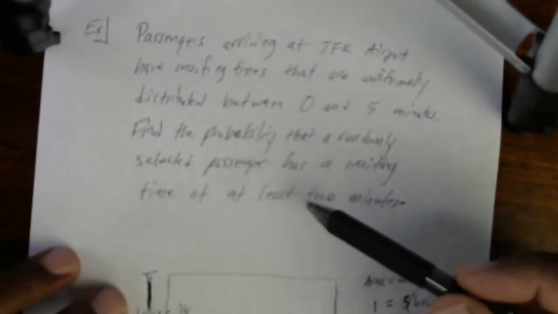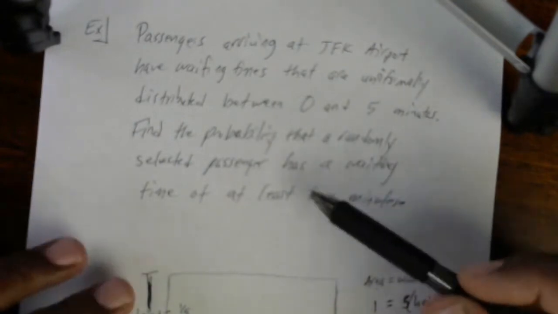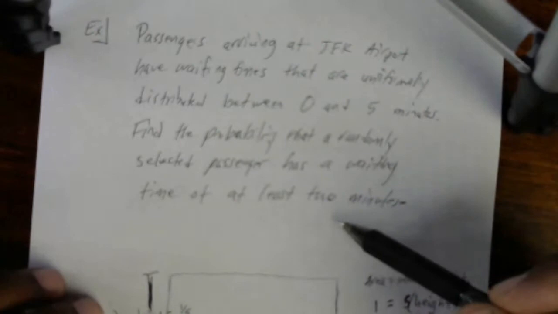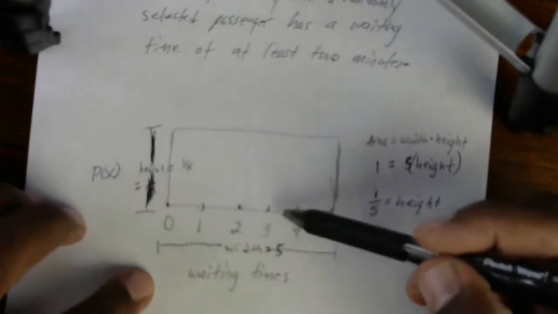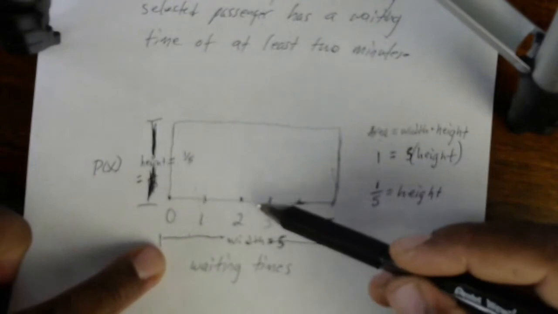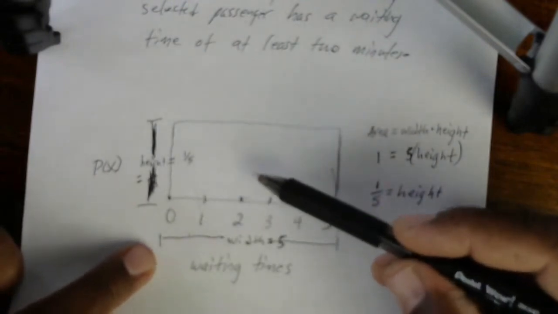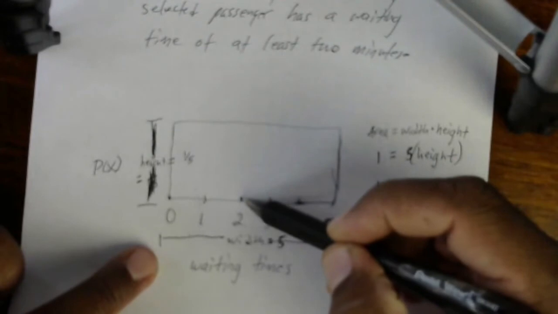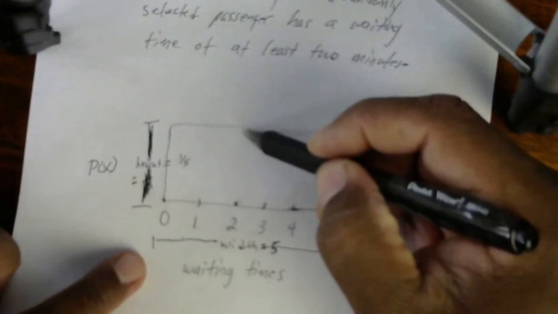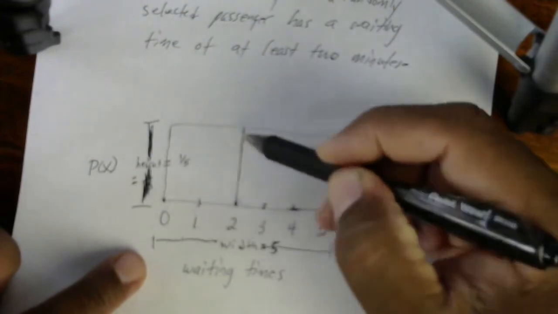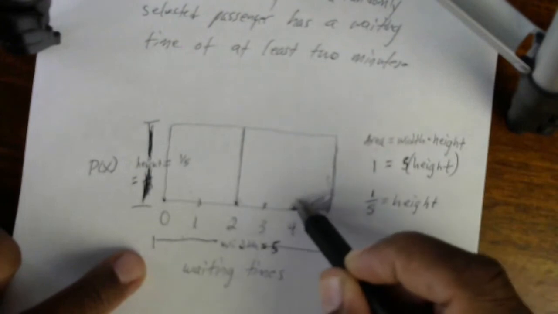But now, how does that help us answer the question? We want to find the probability that a randomly selected person has a waiting time of at least 2 minutes. If I go back to my diagram, and that person has a waiting time of at least 2 minutes, that means that person can have a waiting time of 2 minutes, 3 minutes, 4 minutes, or 5 minutes. So I want to take that interval 2 to 5 and find the area.